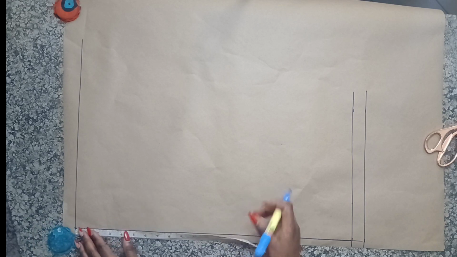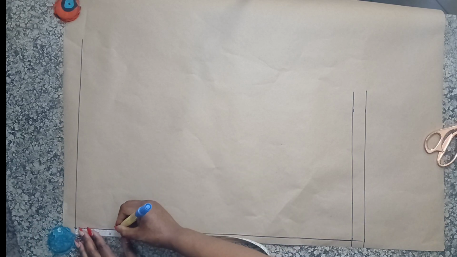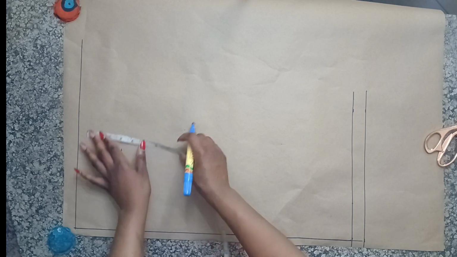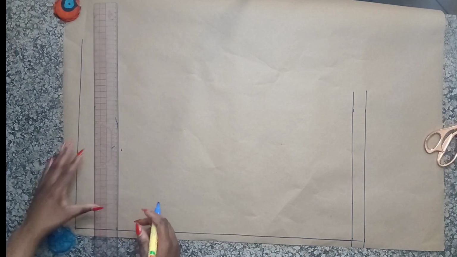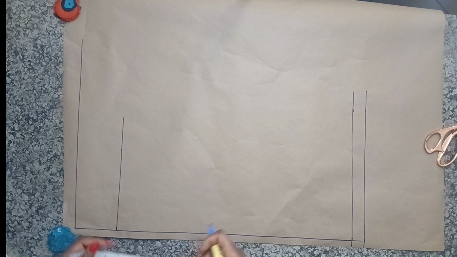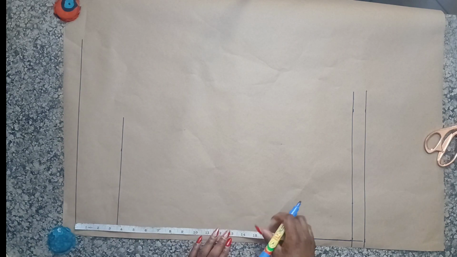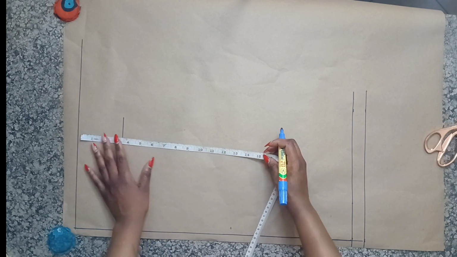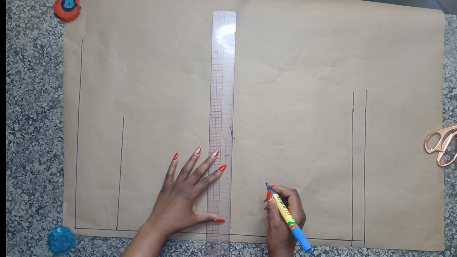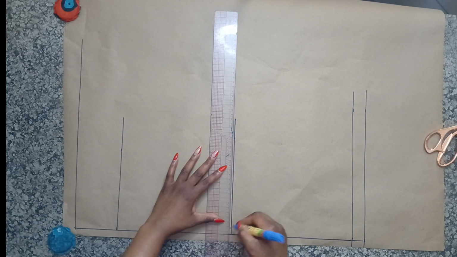Now I would mark shoulder to bicep line. You can use 3.5 inches to 4 inches for this bicep line. That is the best bicep depth. So now shoulder to elbow line, that was 15 inches for me.